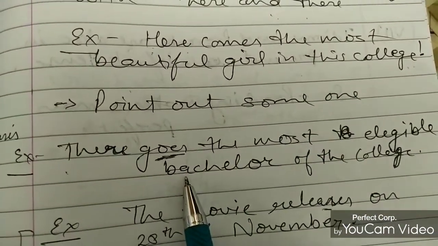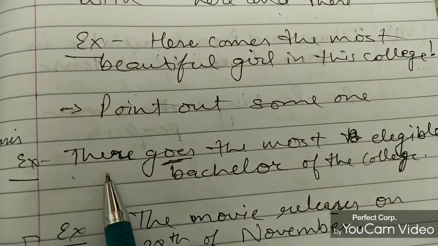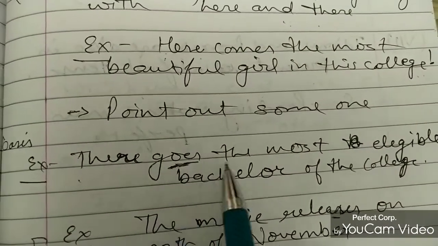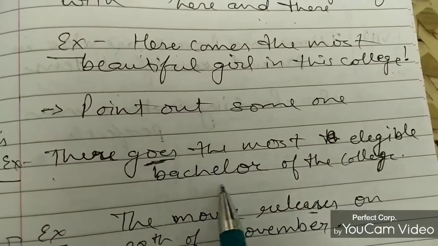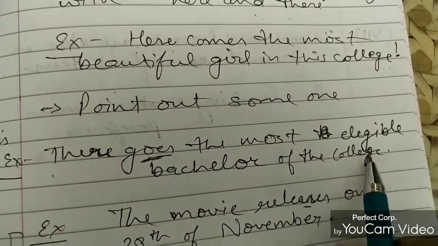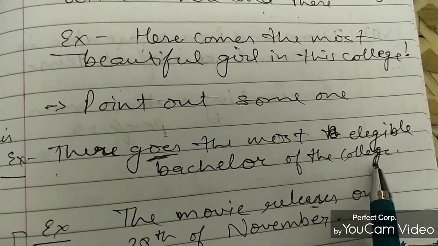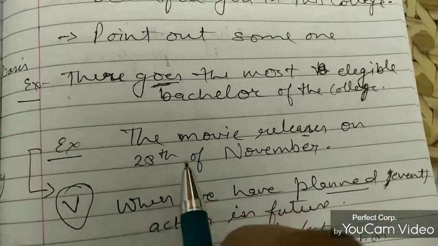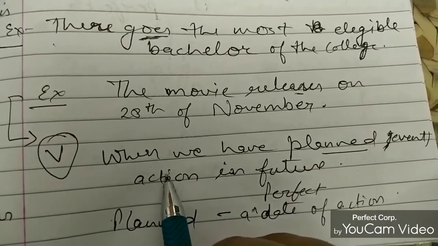Let's see one more example, beginning with there. There goes the most eligible bachelor of the college. So, in this condition, we use present indefinite tense. Now, let's see another condition.